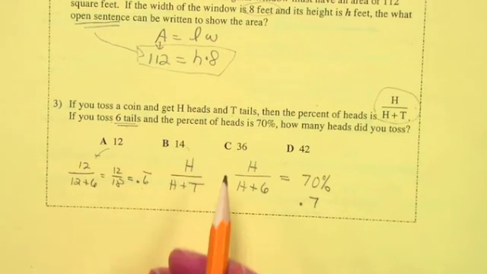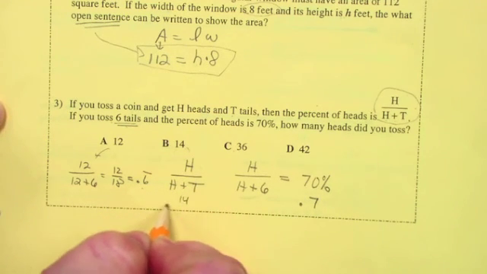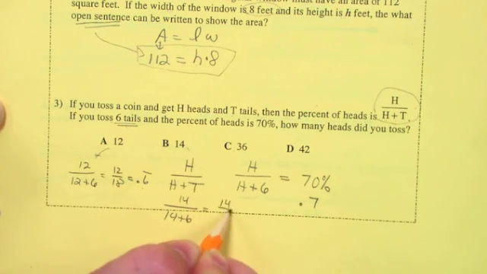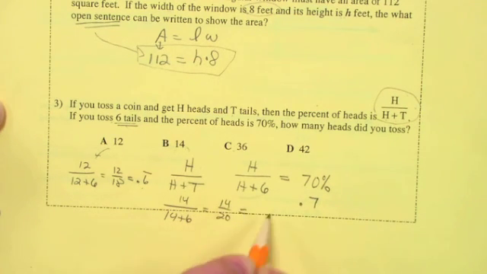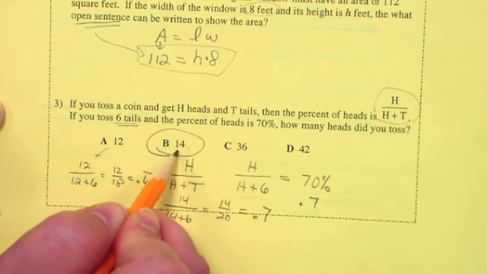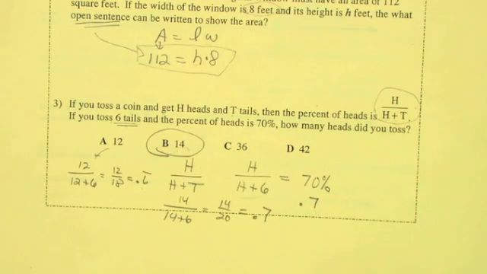When we try 14 in our problem, we have 14 divided by 14 plus 6. That's 14 divided by 20, and if we change that to a decimal, that is 0.7. So we found it on our next try. 14 heads would give us a percent of 70%.